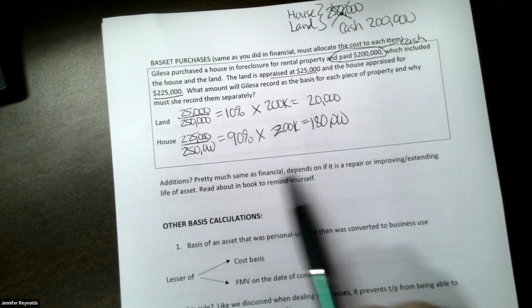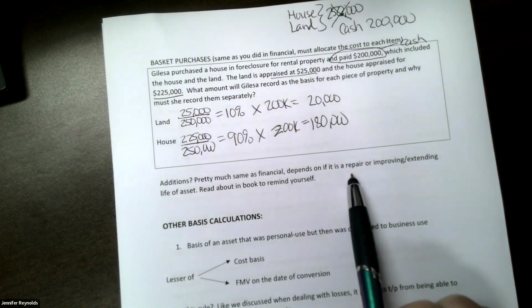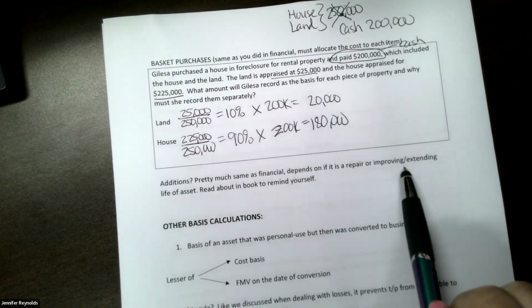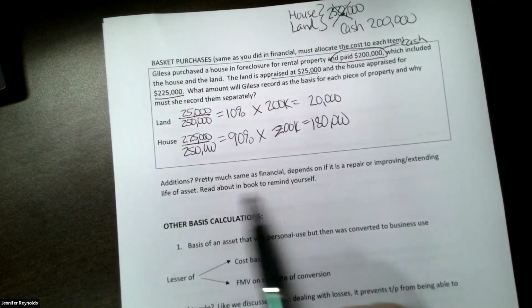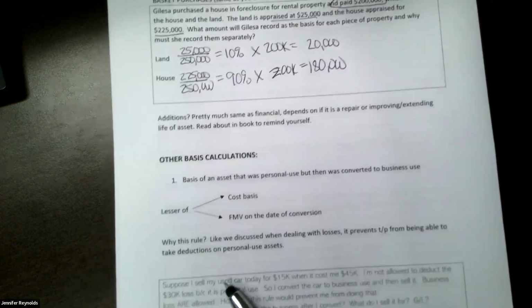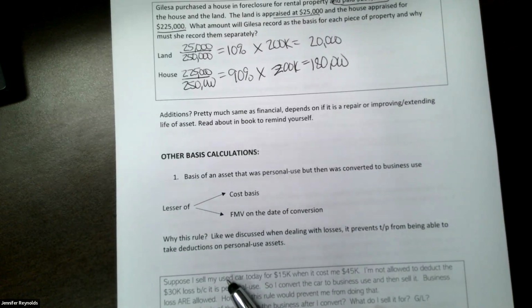It depends on if it's just a repair, like a hole in the wall, or if I put up a bunch of new walls, if it extends the life of the asset. Your book has a little paragraph about this. Take the time to read it. All right. Other basis calculations.